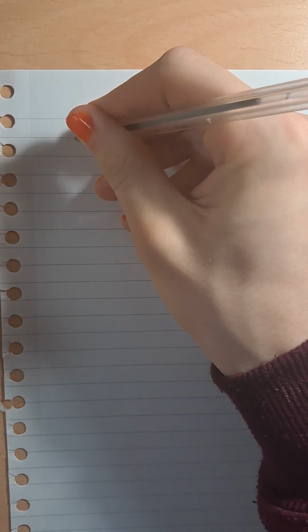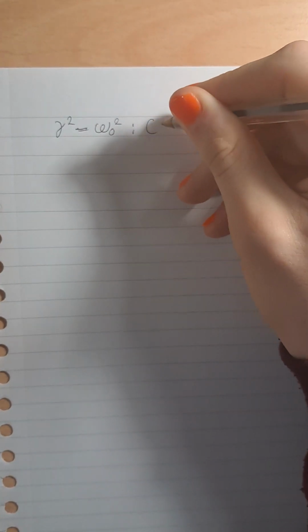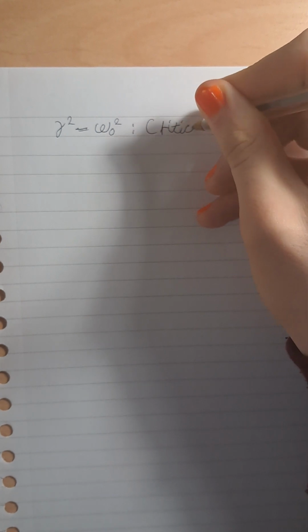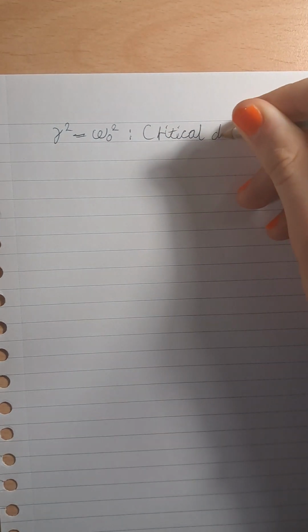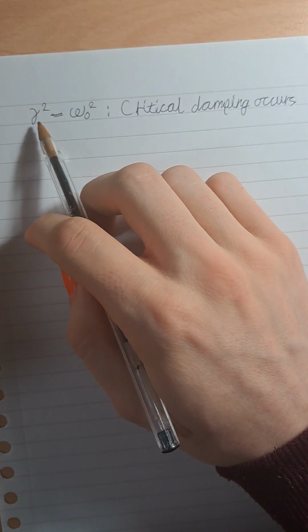So the next case is when within the square root we have gamma squared equal to omega squared. And this is called critical damping. So yeah, critical damping occurs when gamma squared is equal to omega squared.